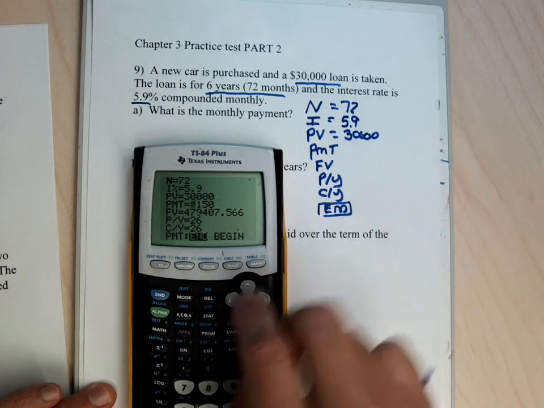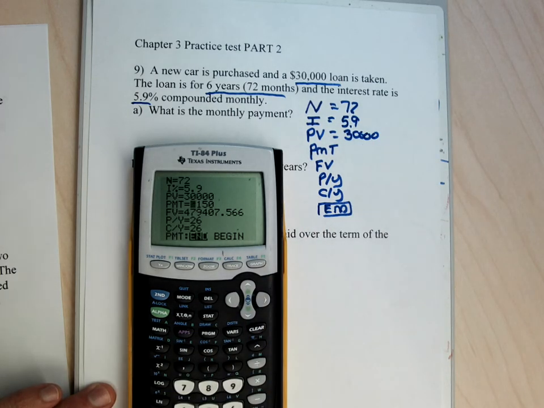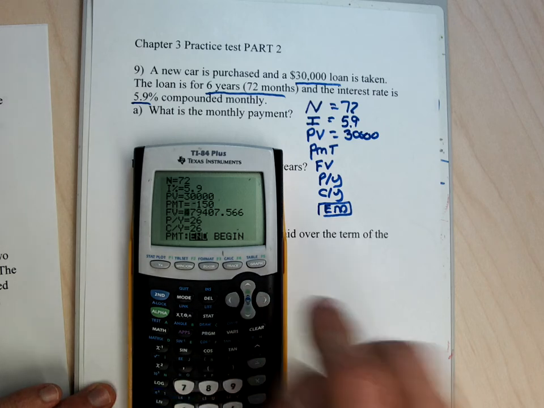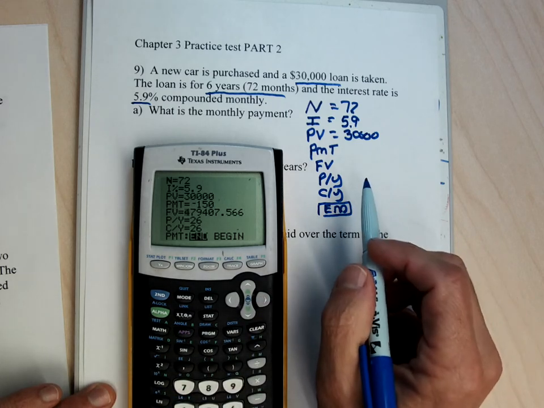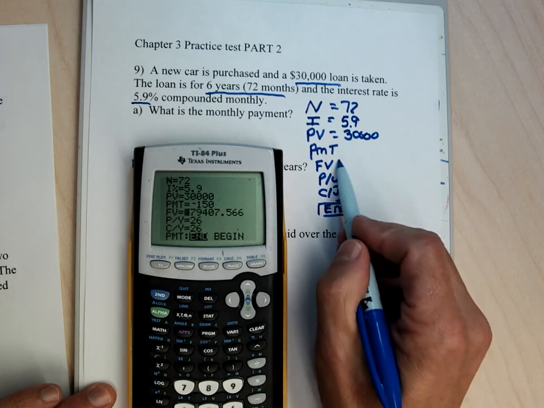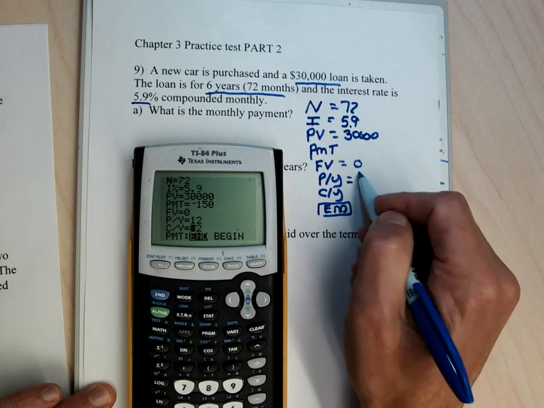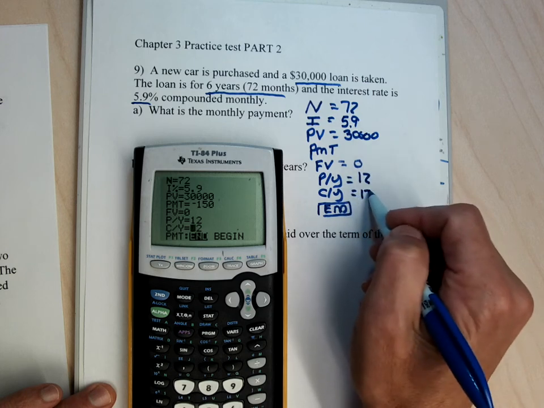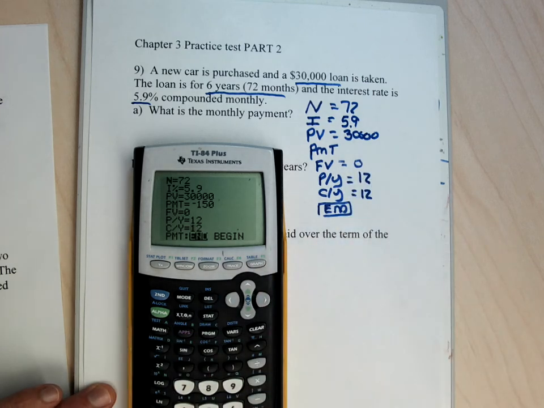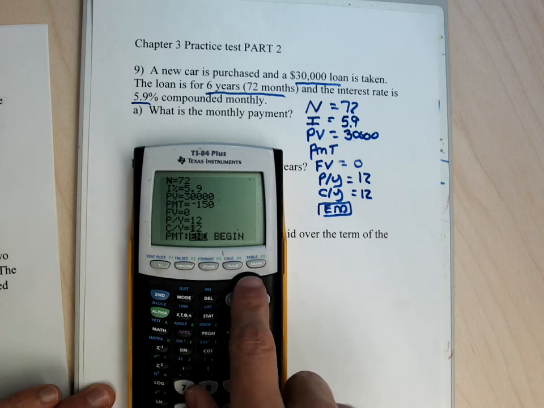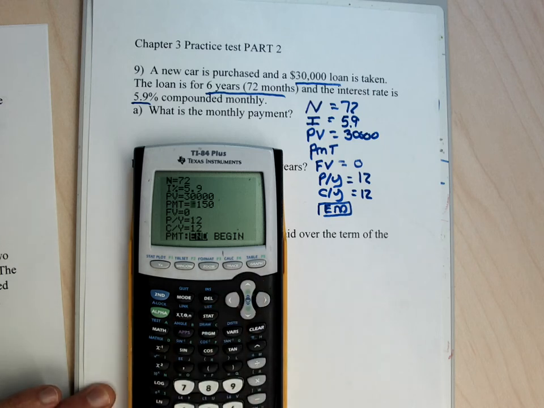So it doesn't matter what's in there. Right now my calculator has minus 150. I don't care what it has in there. My calculator, regardless of what's in there, will ignore it as it does the computation. FV needs to be what I want to owe when it's paid off, which is 0. And the PY stands for the number of payments per year. And we always make the PY and the CY the same in our class. The CY is how often interest is charged, and generally on a car payment that's monthly.